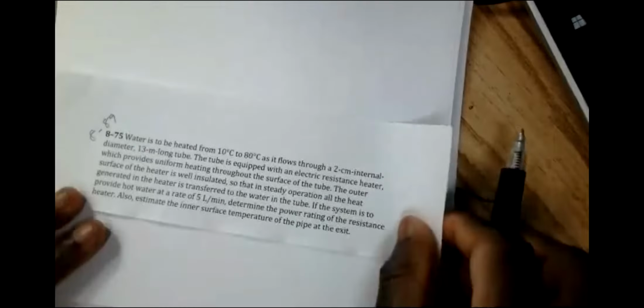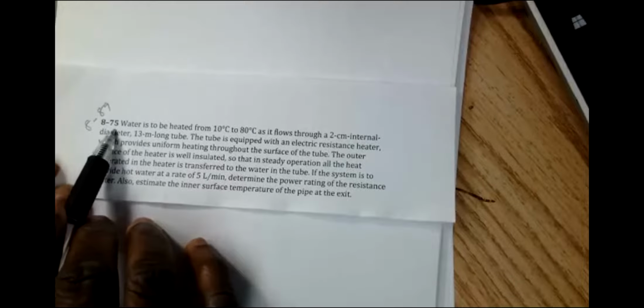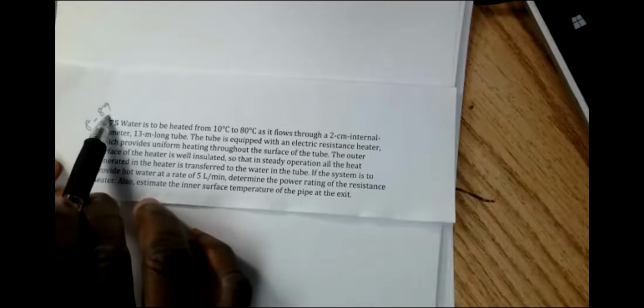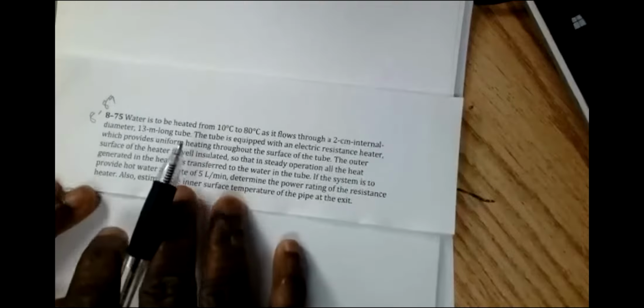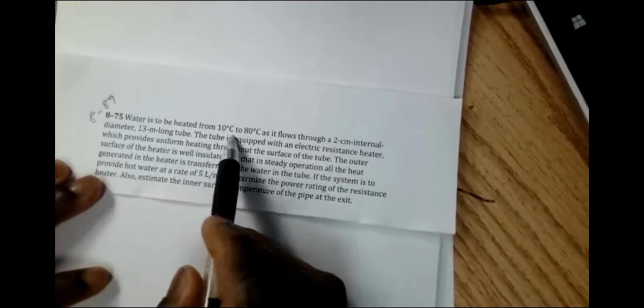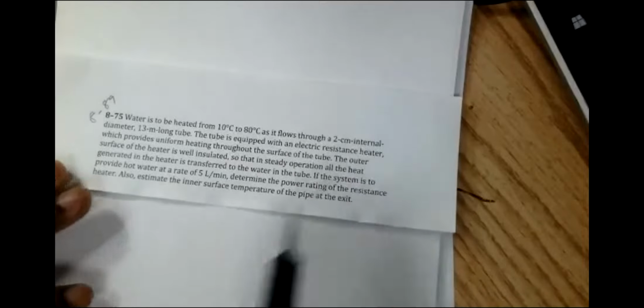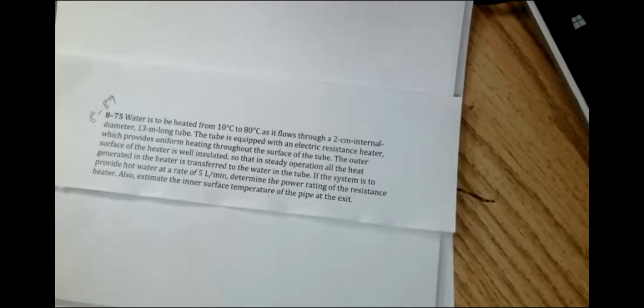Okay, so the second question is question 75 in chapter 8 for the 5th edition, question 89 for the 6th edition. It says water is to be heated from 10 degrees Celsius to 80 degrees Celsius as it flows through a 2 centimeter internal diameter, 13-meter long tube. The tube is equipped with an electric resistance heater, which provides uniform heating throughout the surface of the tube.